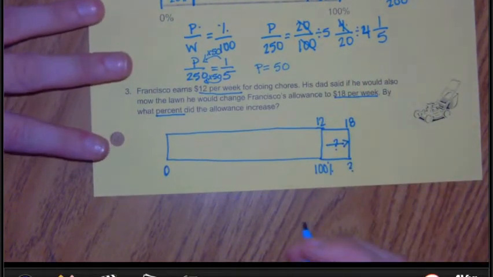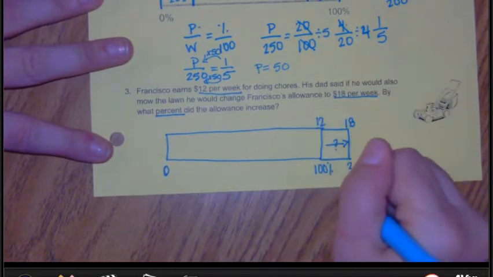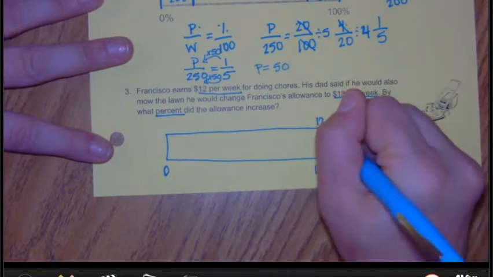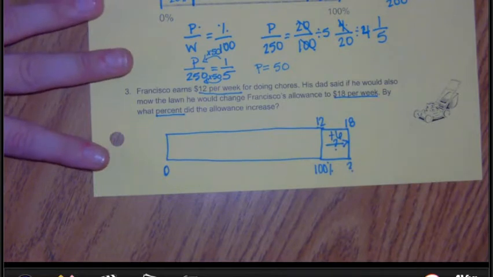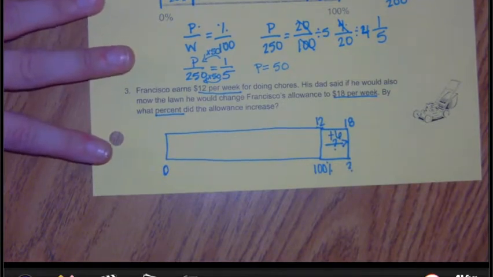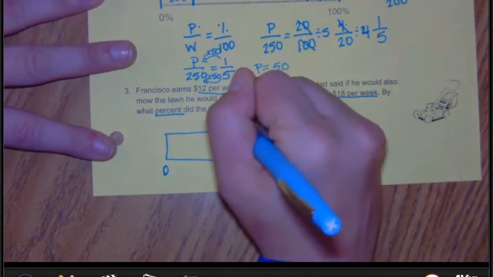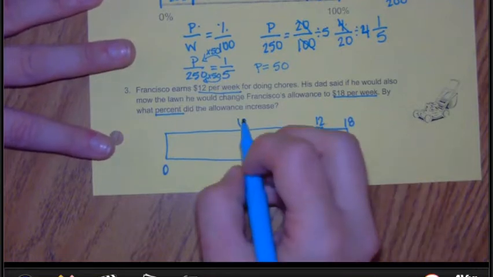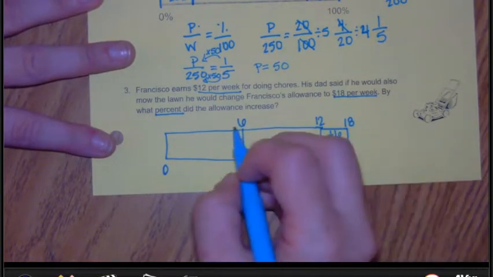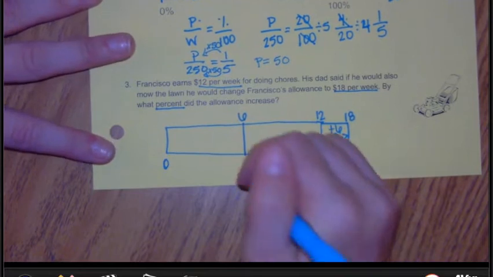All right, so let's take a look. From 12 to 18, how much money did I go up? Well, I went up $6. And I want to know, $6 is what percent of the original? Well, let's take a look. If I'm looking at 6, what percent of $12 is 6?